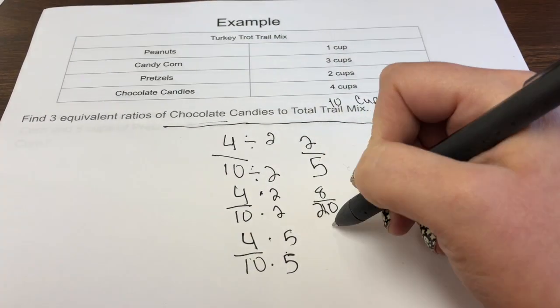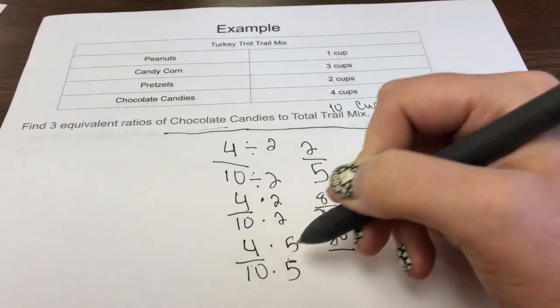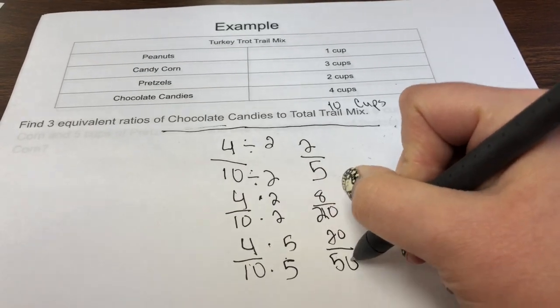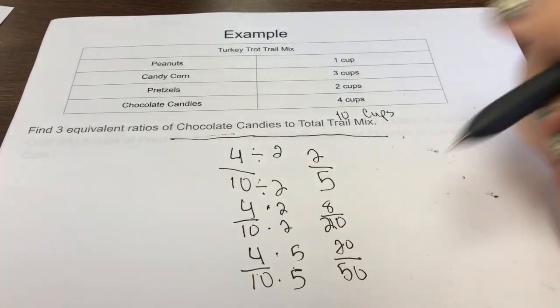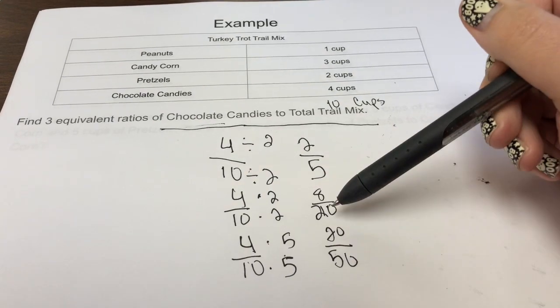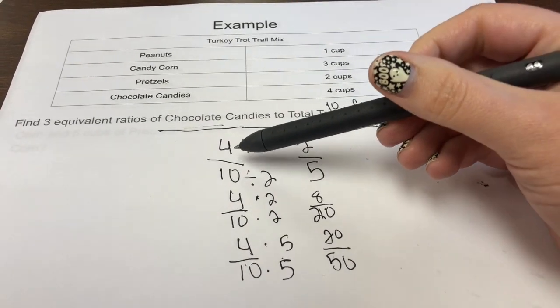Then I have 4 times 5 is 20. 10 times 5 is 50. So here we have our 3 equivalent ratios. All of these ratios are related to that 4 to 10.